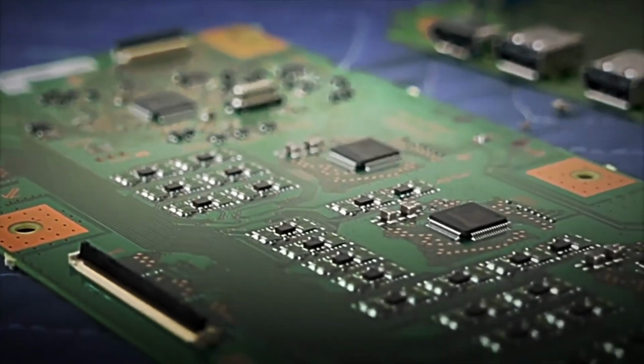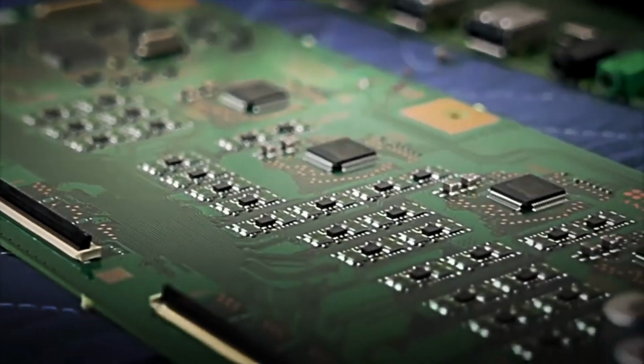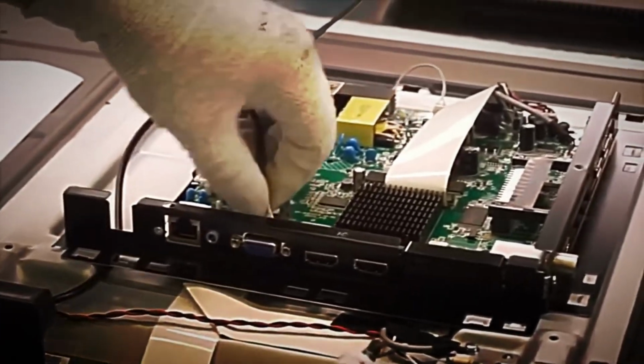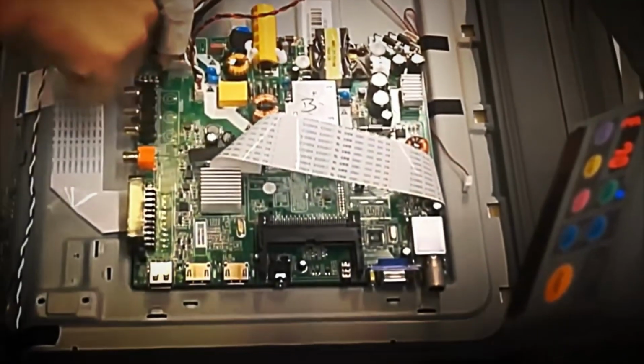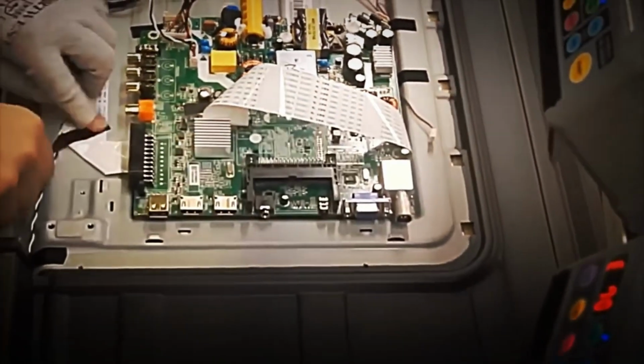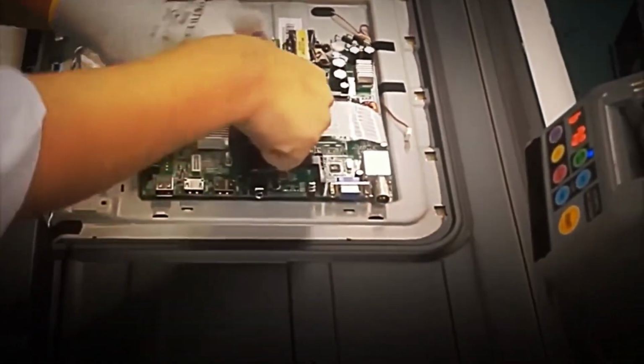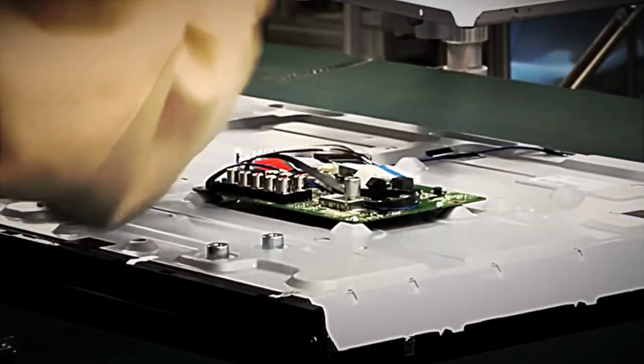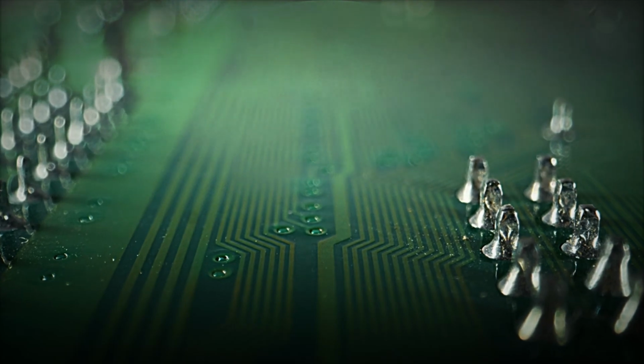In fact, it requires careful manual assembly in which specialized technicians meticulously place transistors, resistors, capacitors, and other essential components onto the baseboard. Every solder joint is made with precision, applying the exact amount of heat so that the connections are robust and secure.